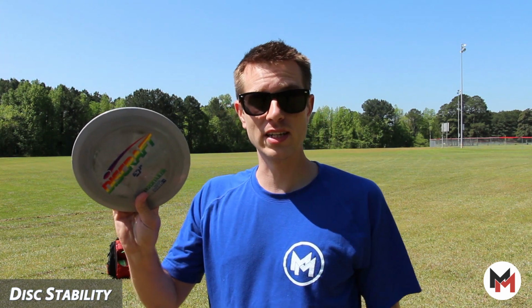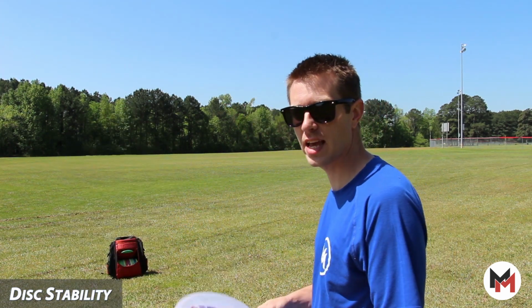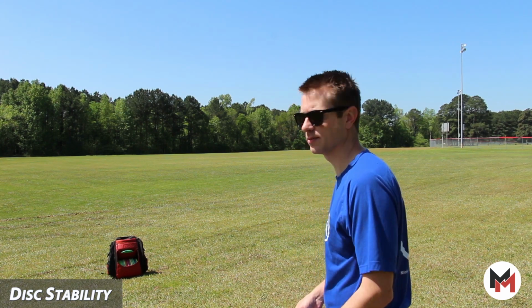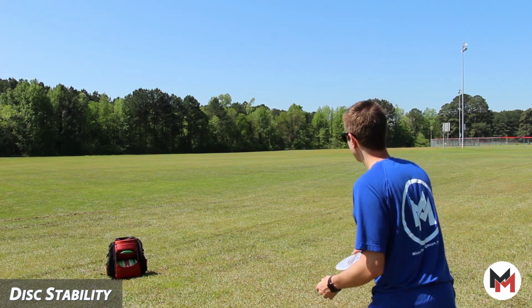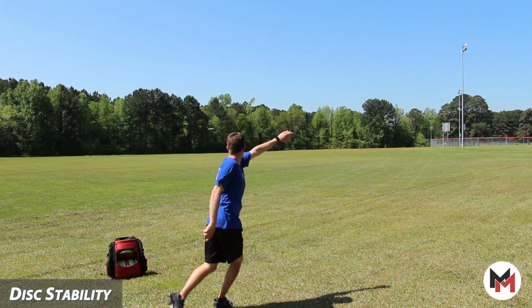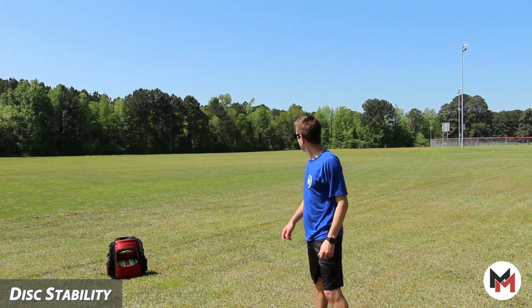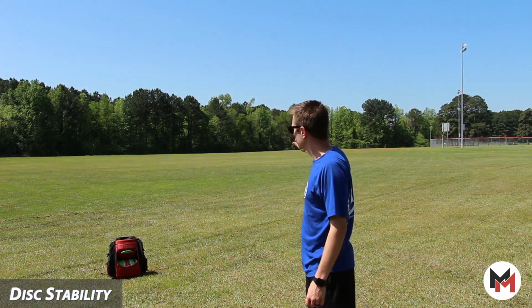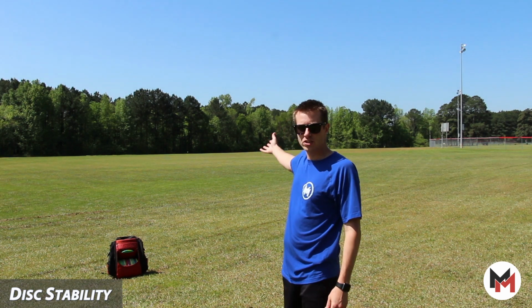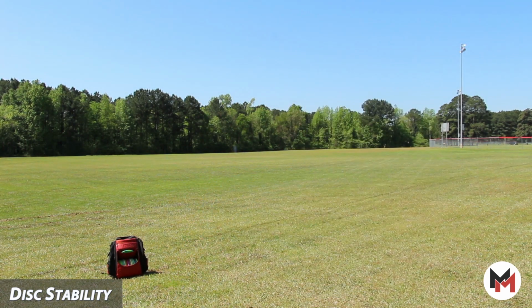Let's go with a neutral disc now. This is an Undertaker. Should fly very, very straight. So you see how that's going super straight, and then it's got just a little bit of fade right at the end. Very neutral flying disc, the Undertaker.